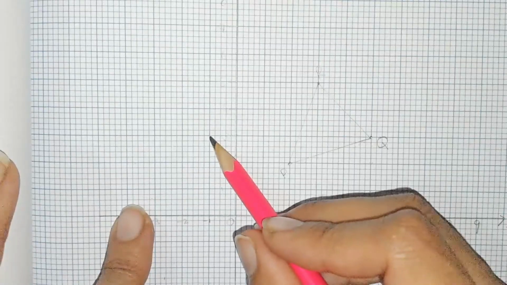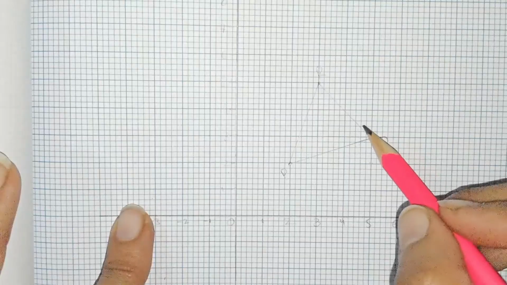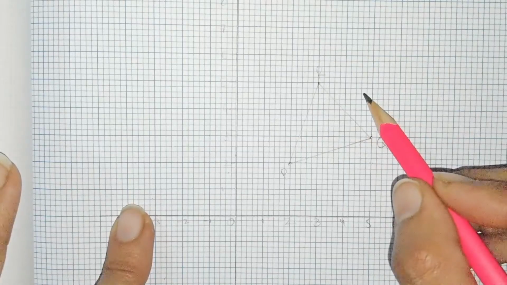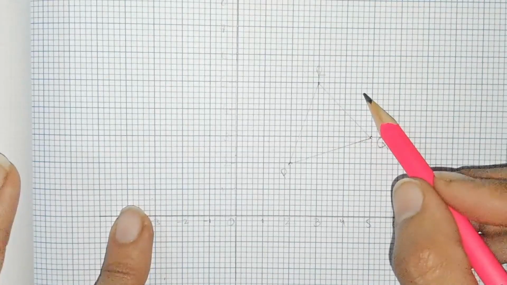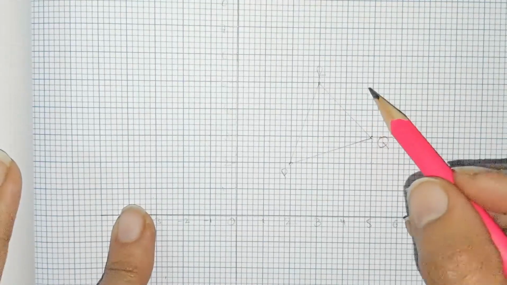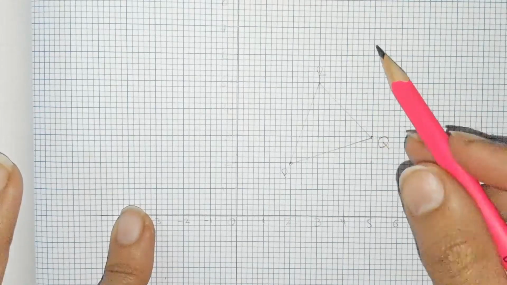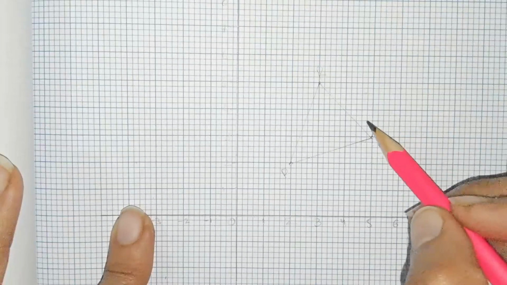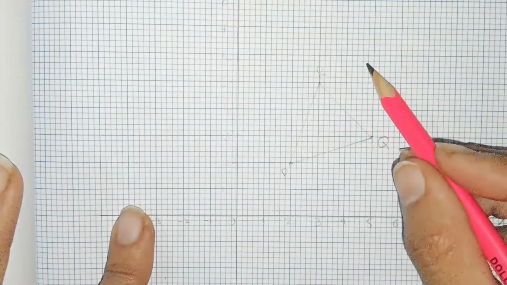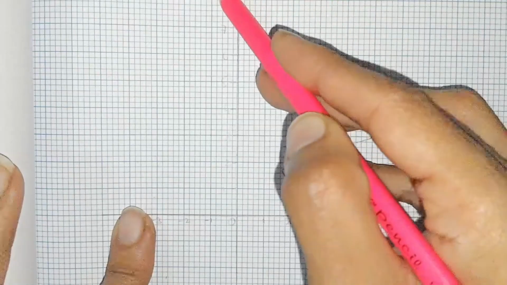Now we have to observe the y-axis. The y-axis also 2. We have to multiply it by 3, and we get 6. And now we have to move from point Q 6 points upward, 1, 2, 3, 4, 5, 6, and we get the point there.